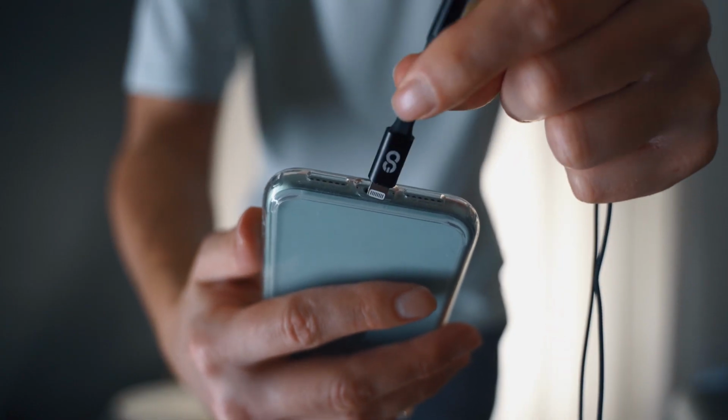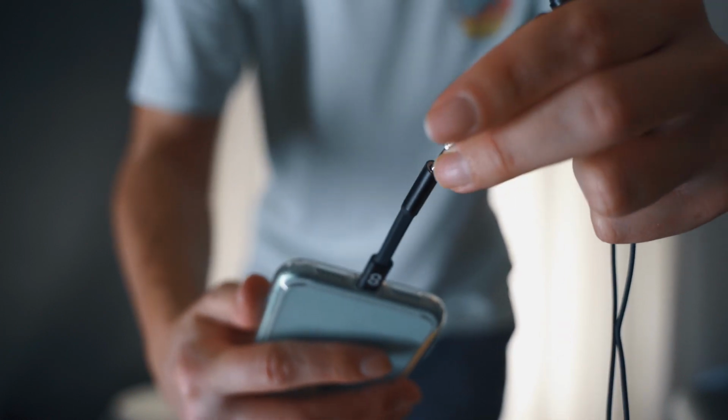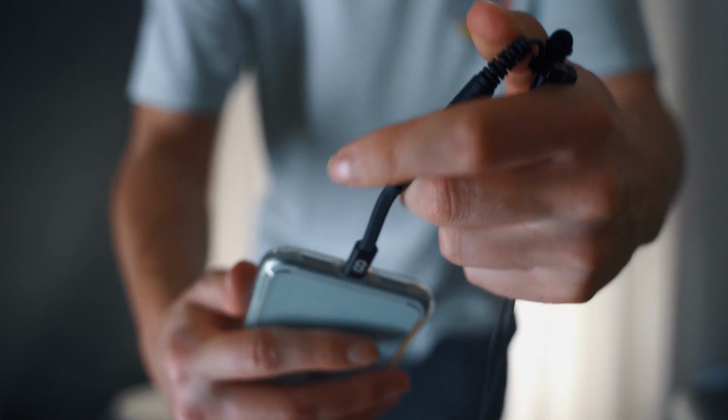Secondly, you can get an external microphone for your phone. Either a lavalier microphone you can attach to your clothes, or you can get a shotgun microphone. There's a few different options out there. I'll link them down below, and it's pretty easy to attach.